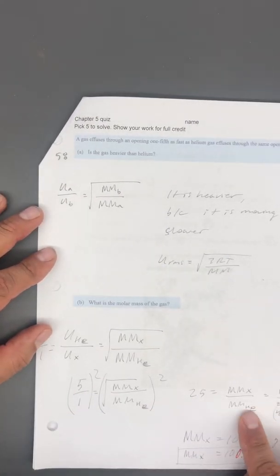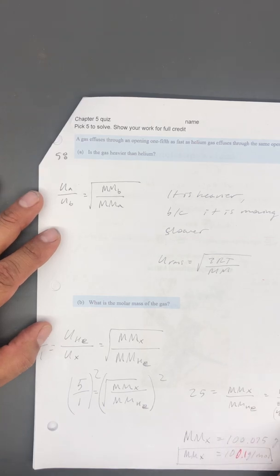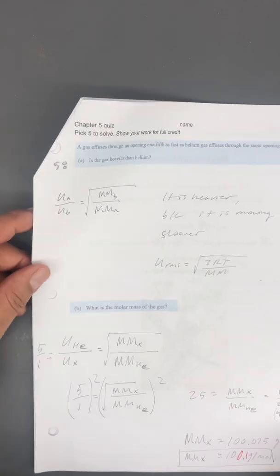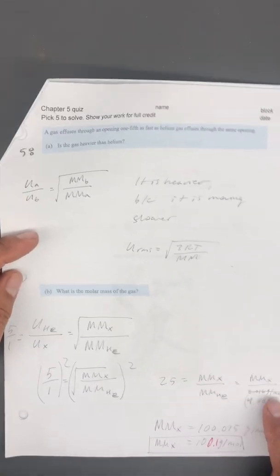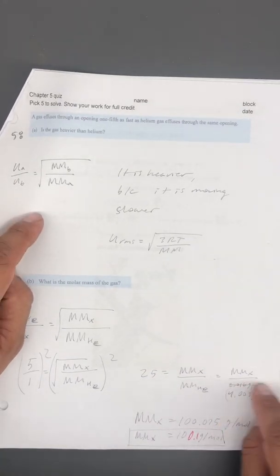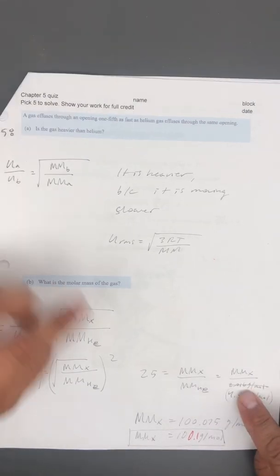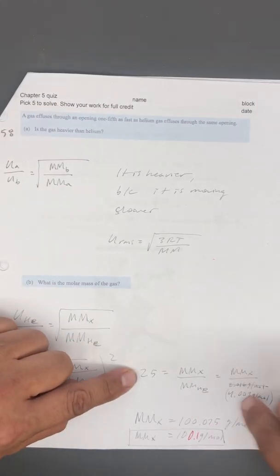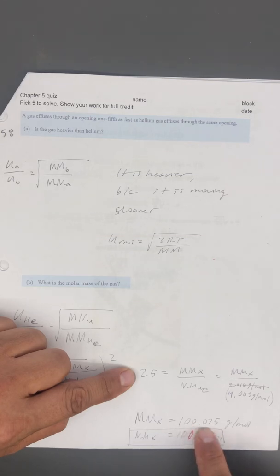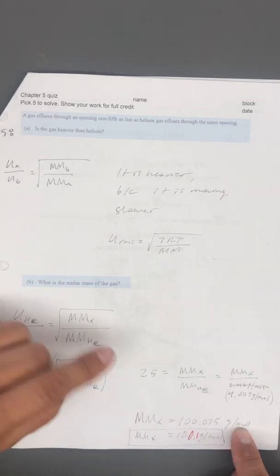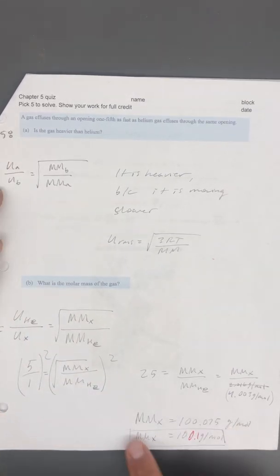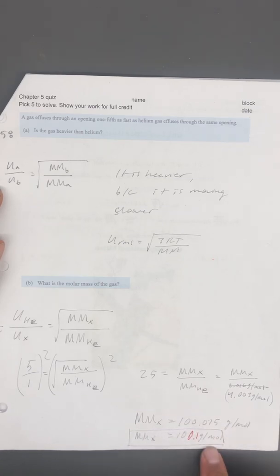I know the molar mass of helium, which is 4.003 grams per mole. Look, I put the wrong thing on there. I put H2 for some reason. Who knows why, but I solved it. And I wrote a little line through it so I can keep track of my errors. And I solved for the molar mass of X, bring this thing over, and it should be 100.075 grams per mole. Depending on the sig figs, it should be about 100.1 or 100 grams per mole.